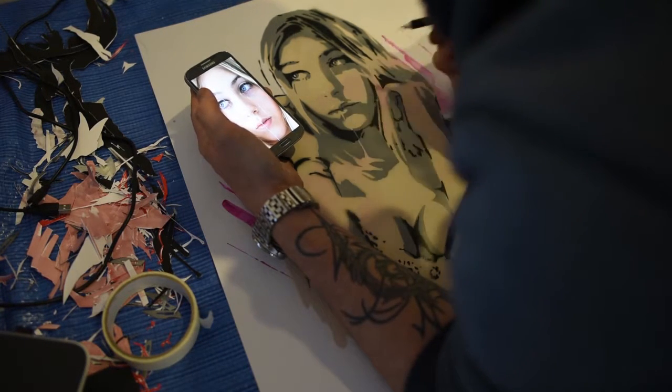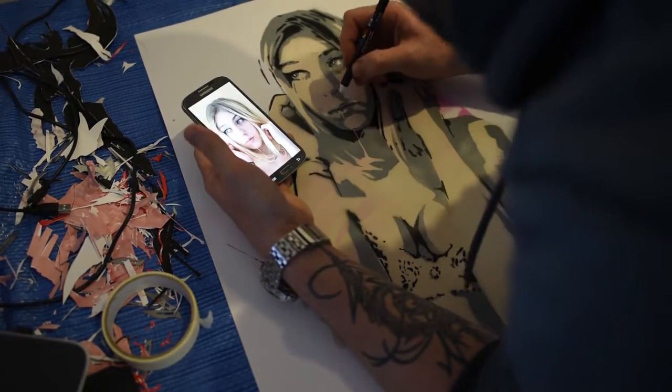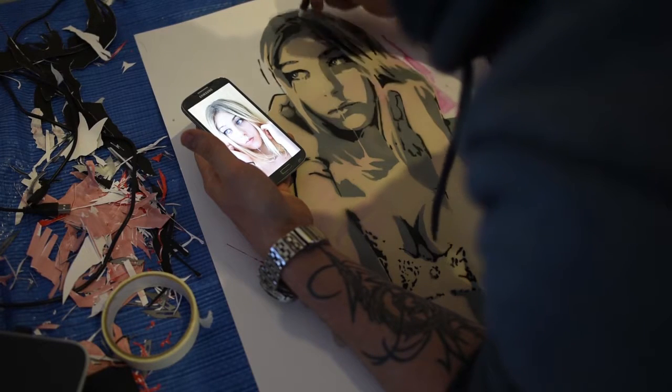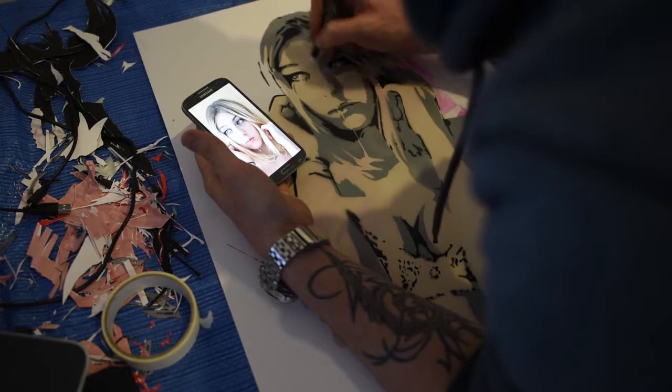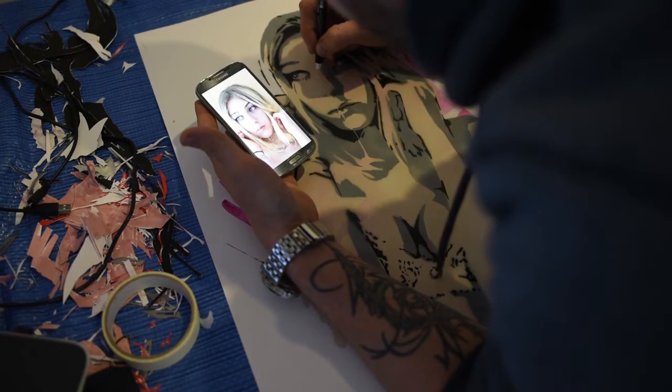There we go. And a bit more here, there. My favourite part of the picture is all these little blonde hairs that you can see.